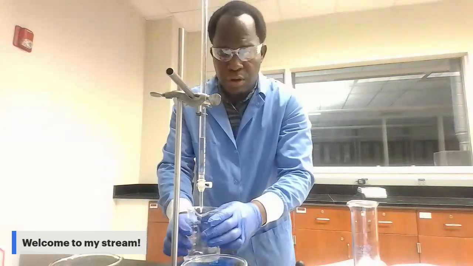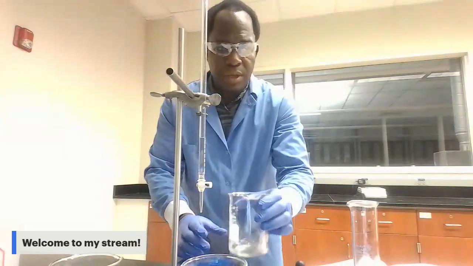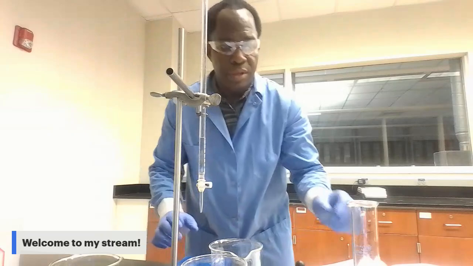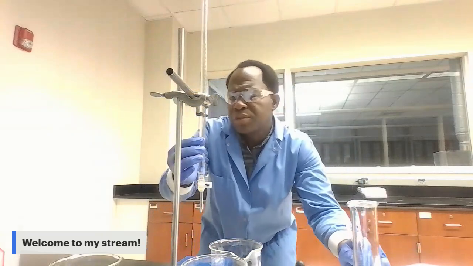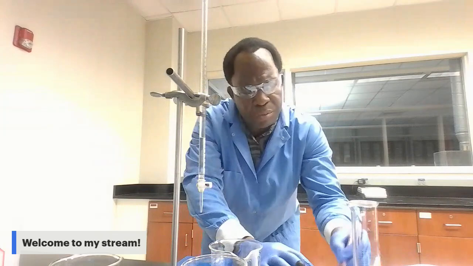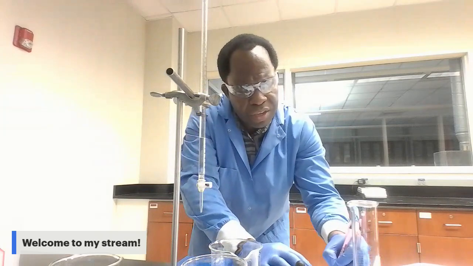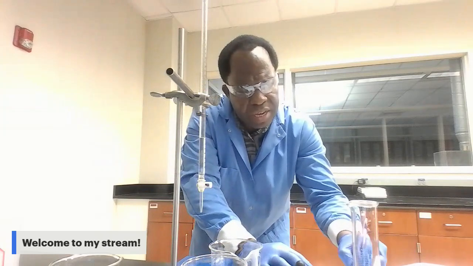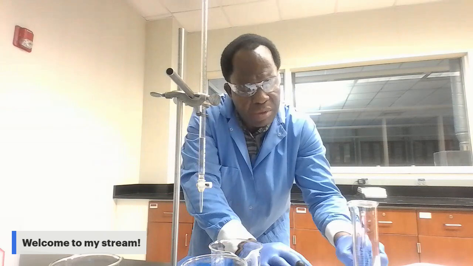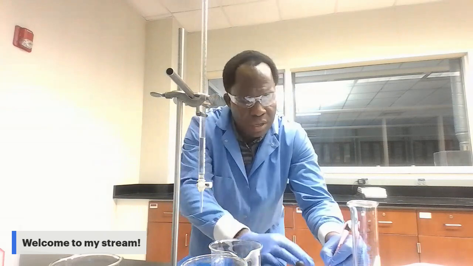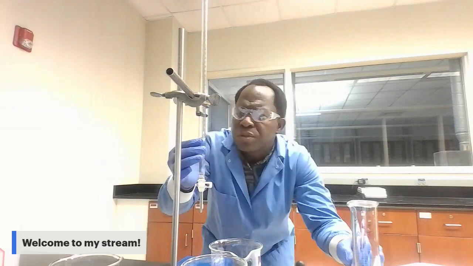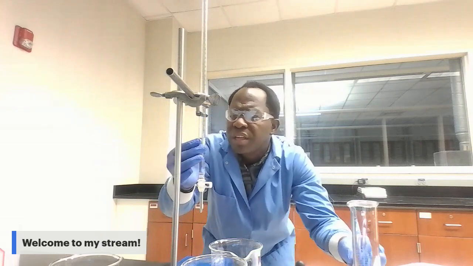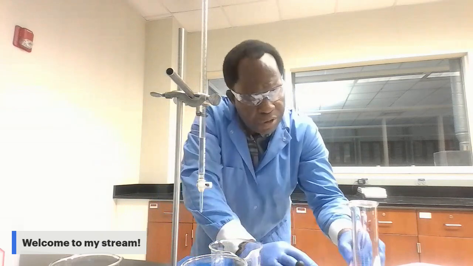Change in the color of the solution. So as soon as we get that, I'm going to proceed again to the reading, the volume. So this time we move from the volume of HCl of 29 milliliter to the final volume of HCl equal to 43.5.